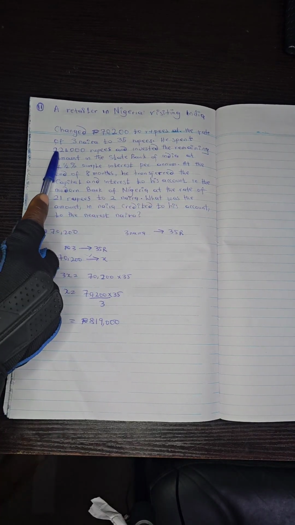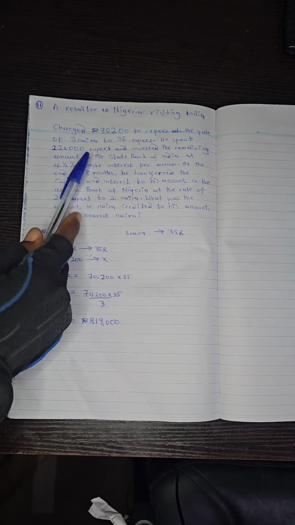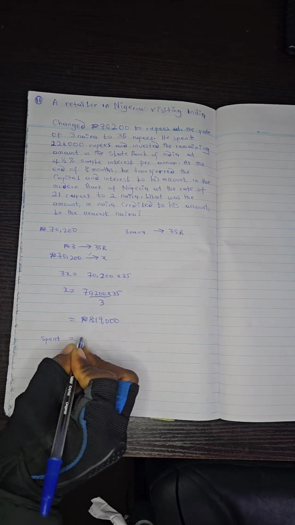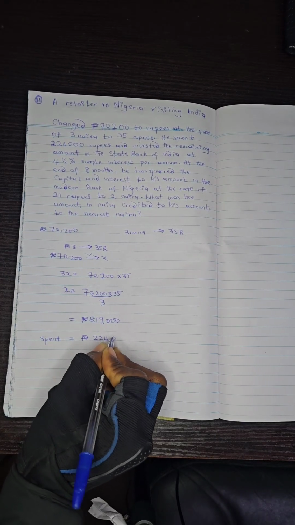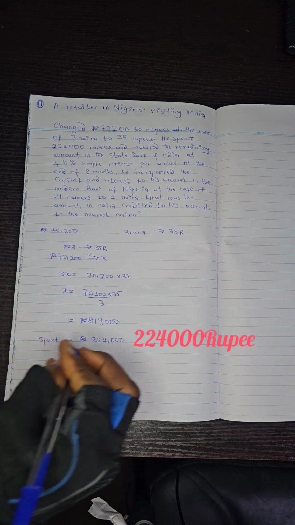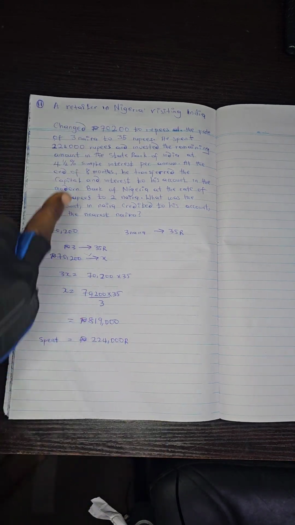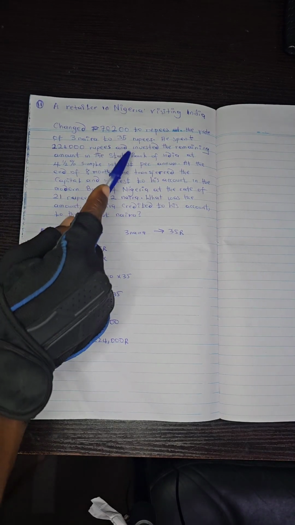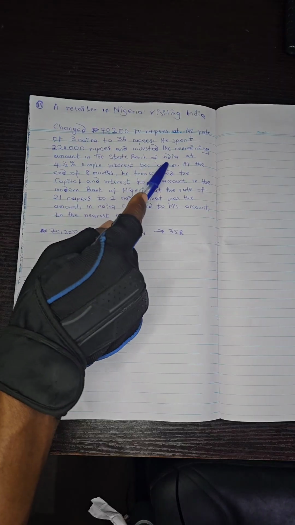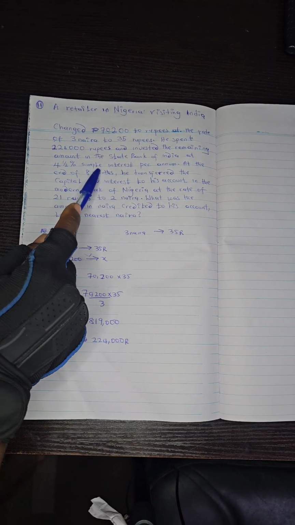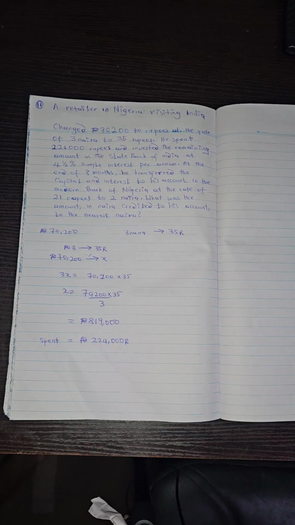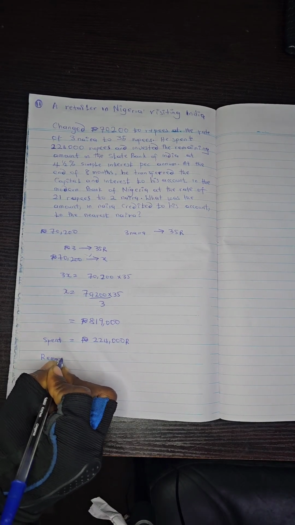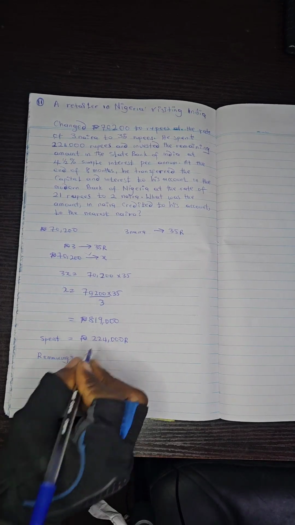He spent 224,000 rupees. Remember, I'm just reading and solving. Normally you're supposed to read first, understand, then start solving, but I want us to follow it step by step. And invested the remaining amount in the State Bank of India at 4% simple interest per annum. So when he spent this, what was remaining? So the remaining money with him, which is the amount he invested, will now be this minus this, right?